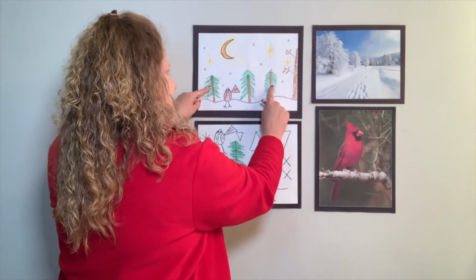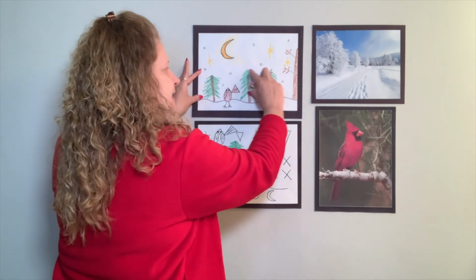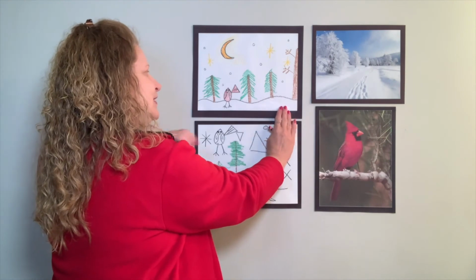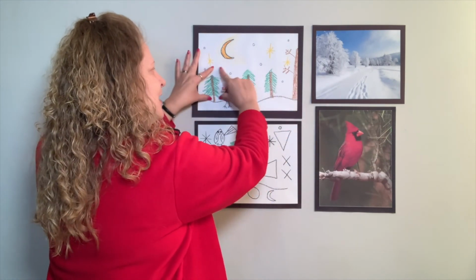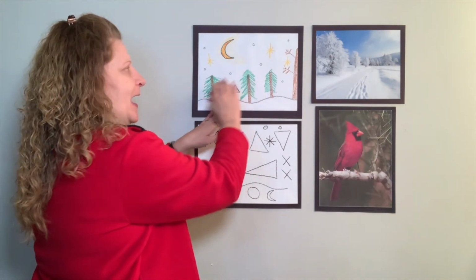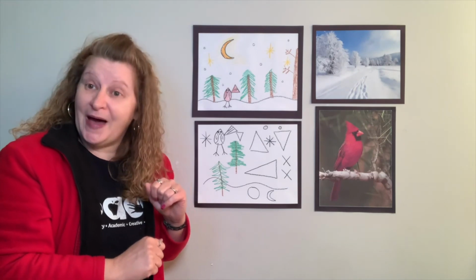Now my trees are kind of in the middle of my paper. So my trees are known as the middle ground. So my snow is the foreground, my trees are the middle ground. They're sort of in the middle of my paper, and they kind of look like they're going back a little bit. And then my sky will be my background.